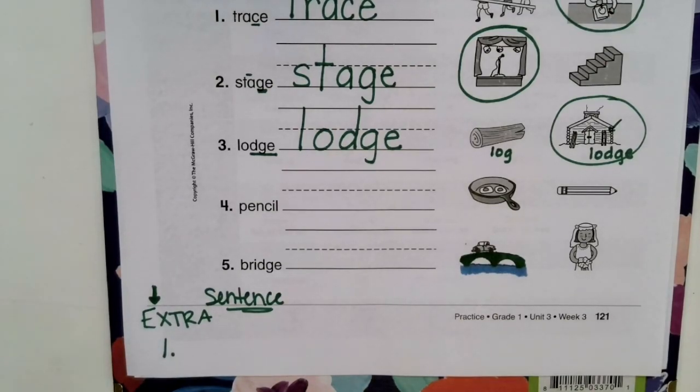Okay? So when you have finished 4 and 5, and when you have done your sentence and you are done with phonics for this morning, then you can go ahead and make sure that this gets put back into your Monday folder.